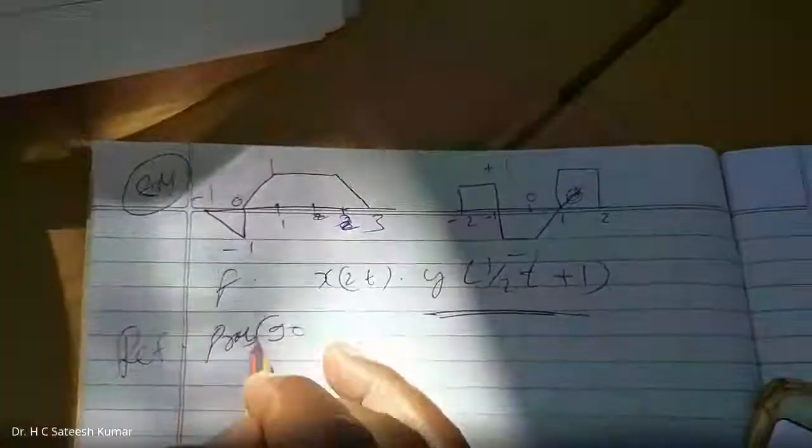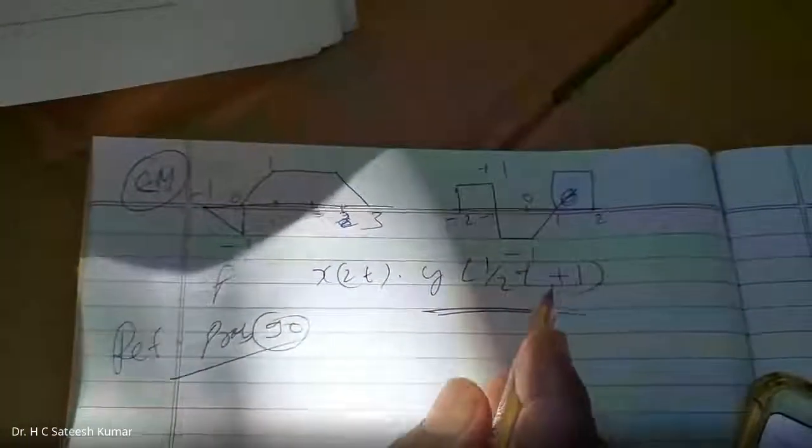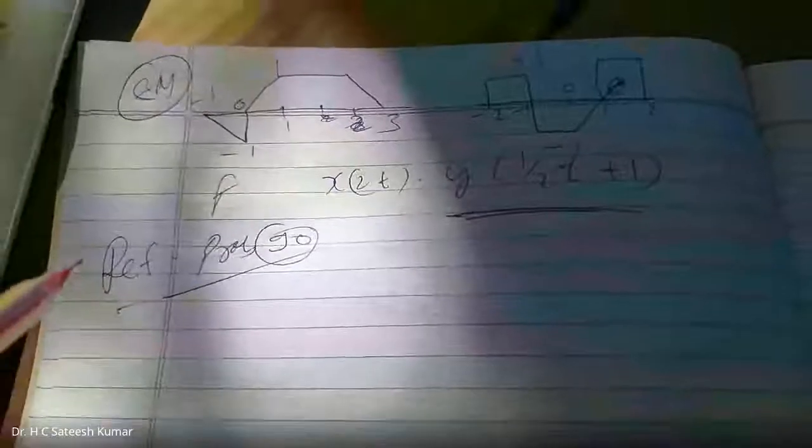This is similar to problem number 90. Refer to problem number 90. There I did y of 2t plus 1. Here it is half t as well. Other than that, it is the same. You can refer to my notes. It is available.